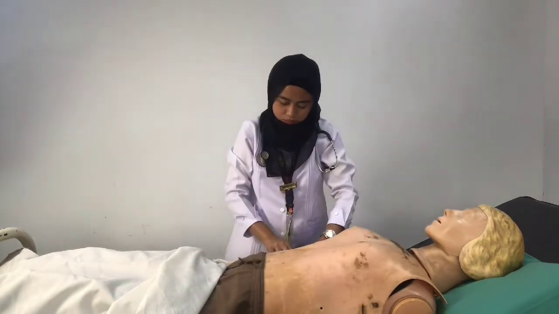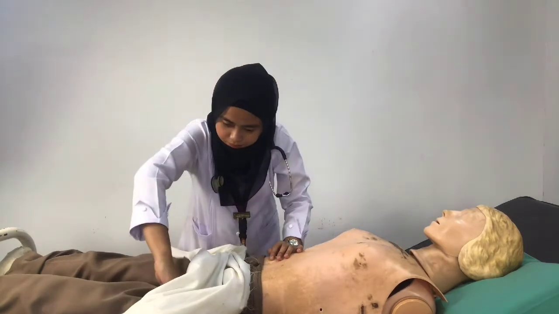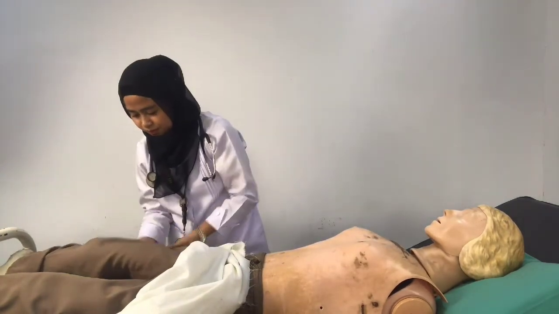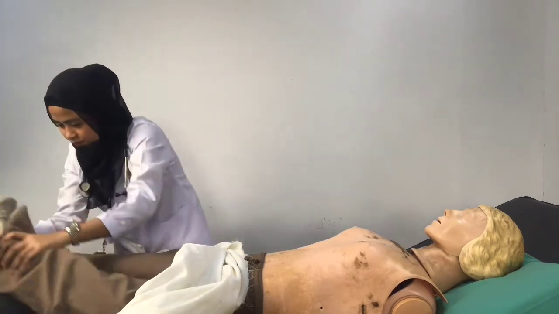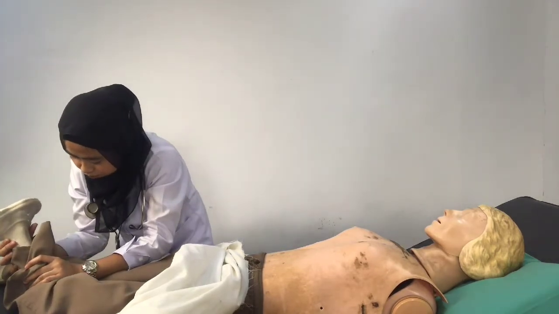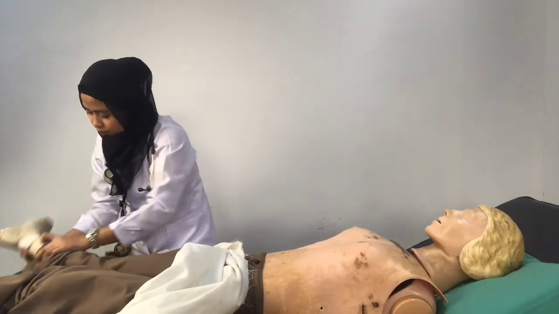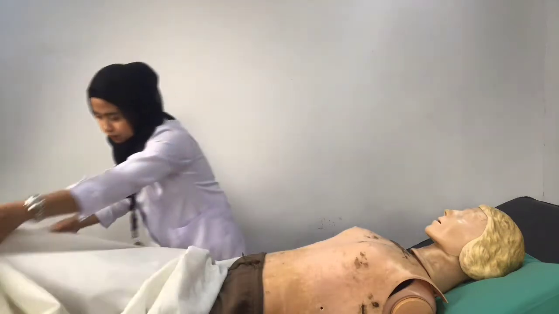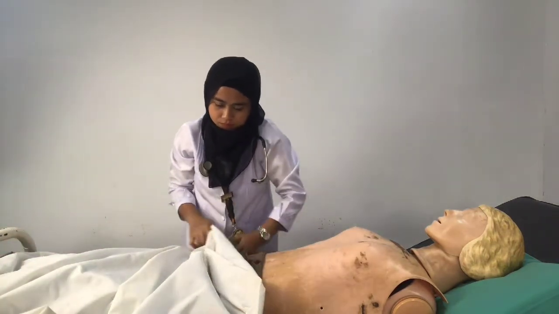brachial, femoral, inguinal, popliteal, dorsalis pedis, and posterior tibial. Palpate the pulses on both sides of the body and systematically. This is to increase radial pulse volume, indicate a hyperkinetic state.